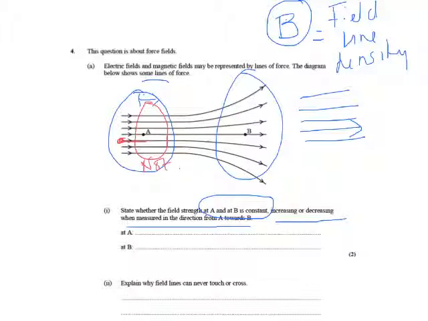So there you would have constant. Okay, as that particle moves further into this direction, what's happening as it goes through B? Well, as it goes through B, it's experiencing field lines which are getting further apart. So the density of the field lines is becoming less, and that means that it is decreasing in field strength.